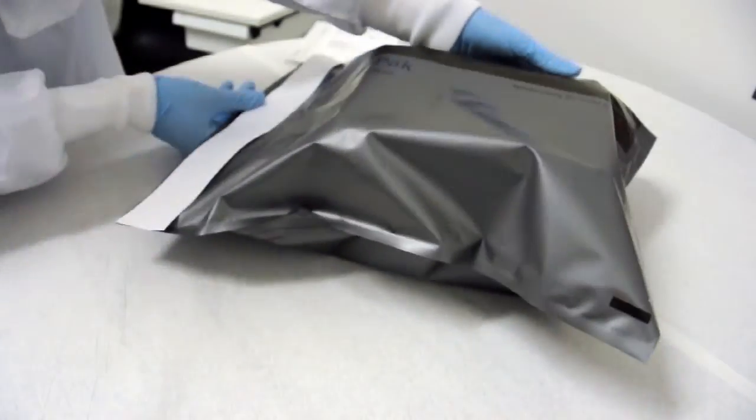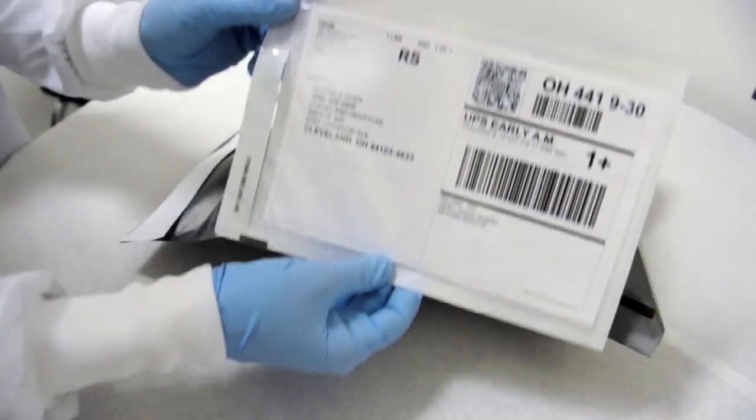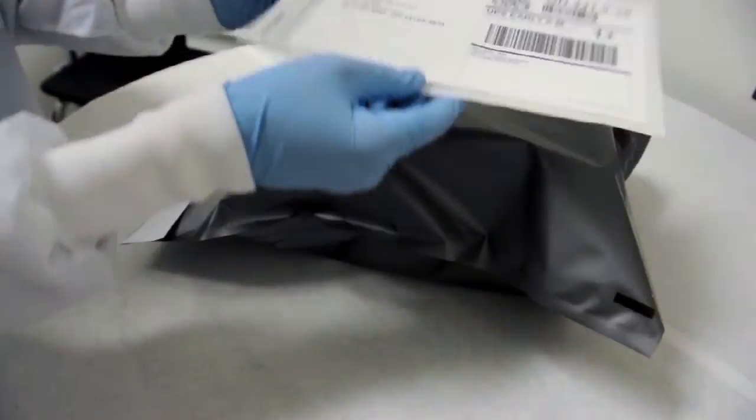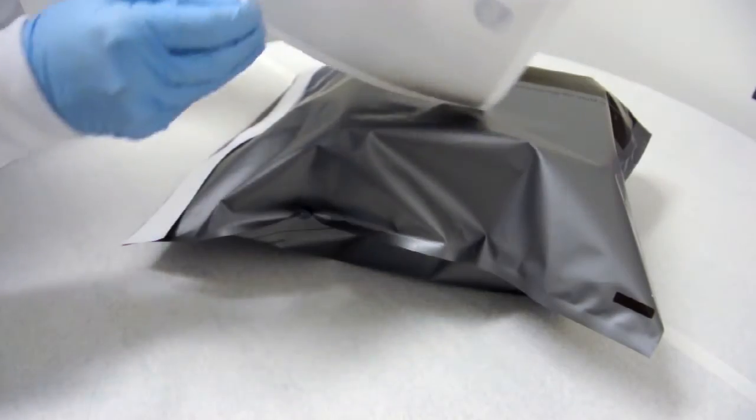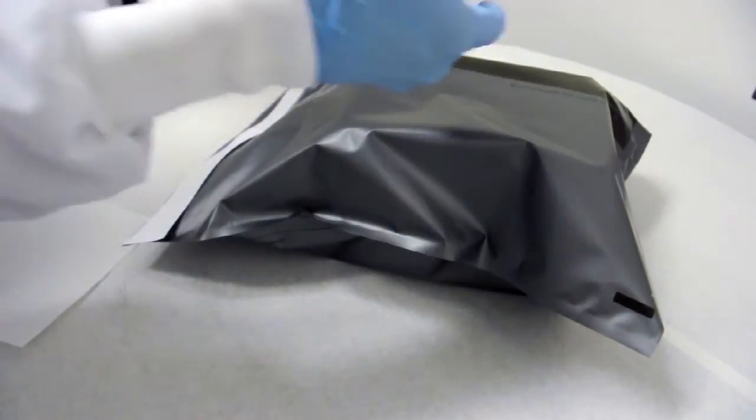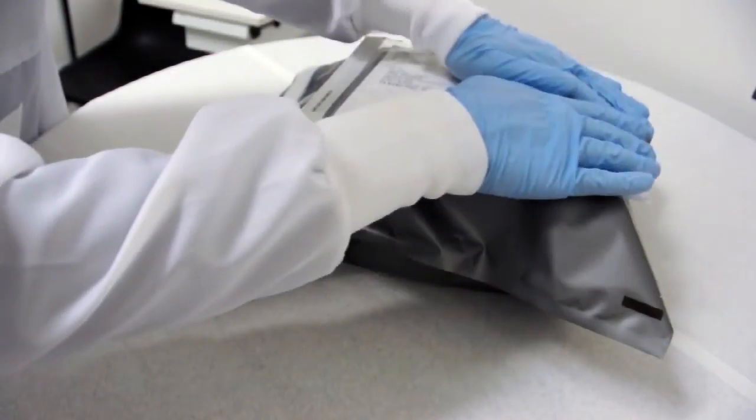Once sealed, place the prepaid shipping label onto the outer shipping bag. Write down the tracking number for your records.